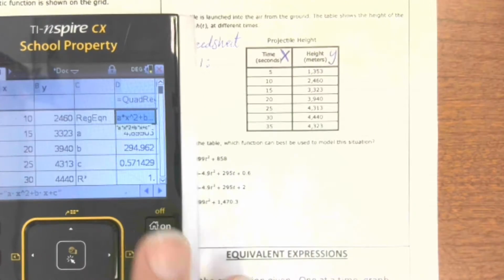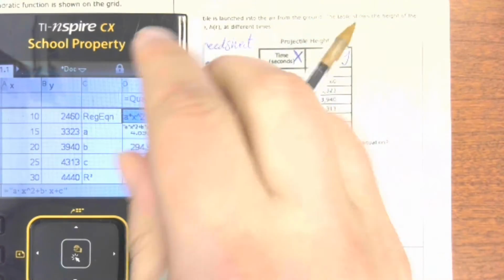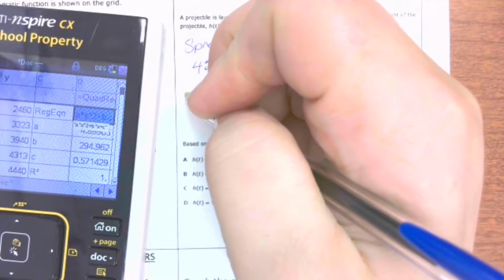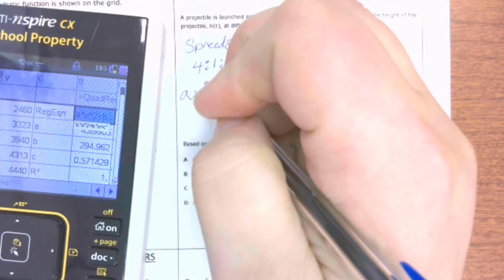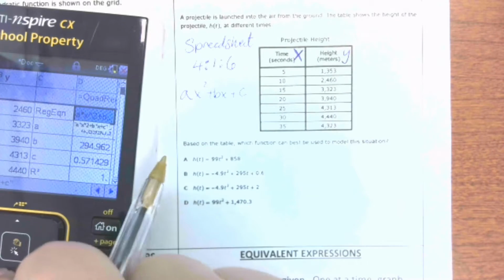So what I'm going to do right now, I'm going to write down my A, B, and C's. So this was 6, and it tells me, right here, it's telling me the format: AX squared plus BX plus C. It's telling me my A, B, and C.